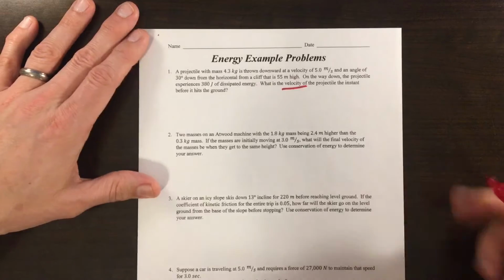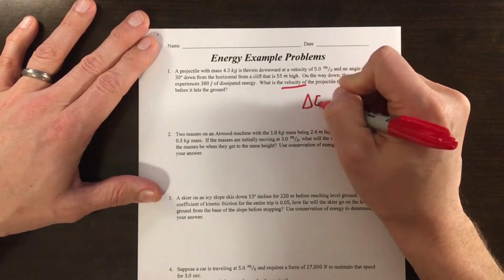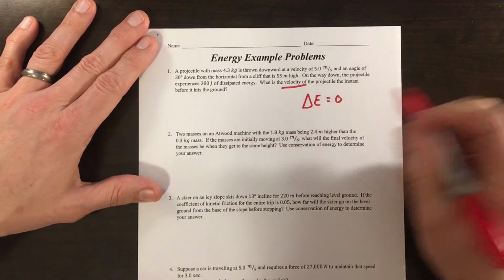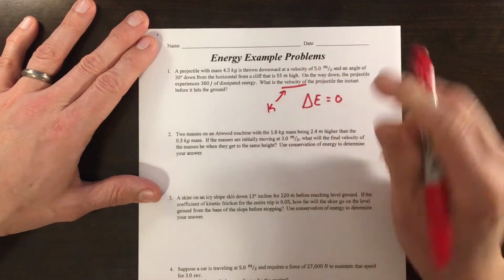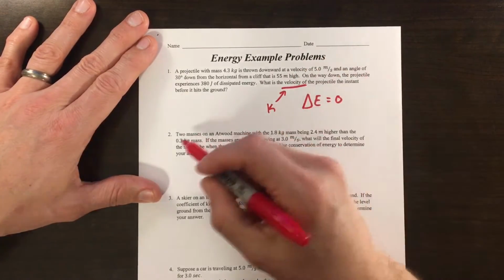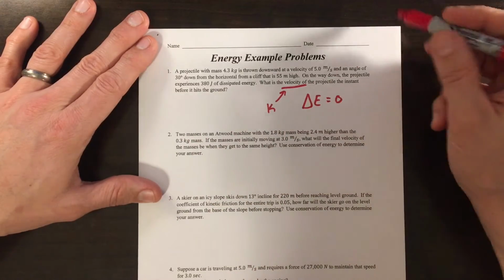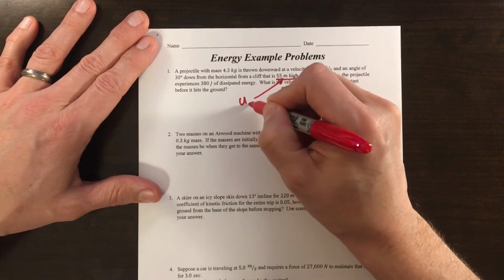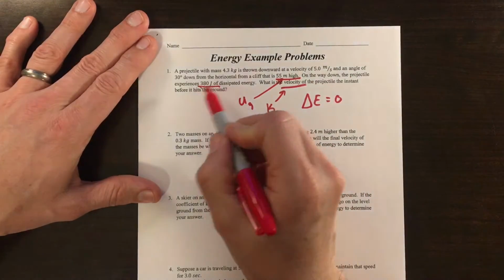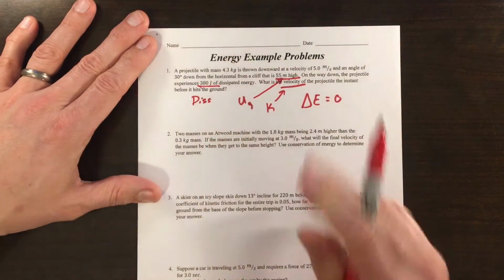All right, so we're going to use conservation of energy, which means the total change in energy is going to be equal to zero. Now, the different types of energies we're going to be talking about: first of all, with velocity, we're talking about kinetic energy. We have a height, and that deals with gravitational potential energy. And then we have some dissipated energy here as well.